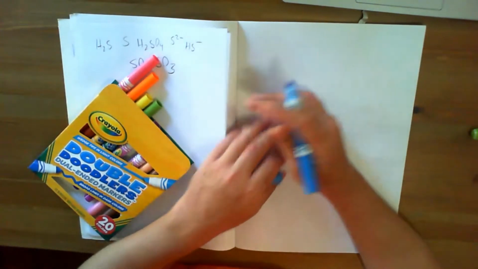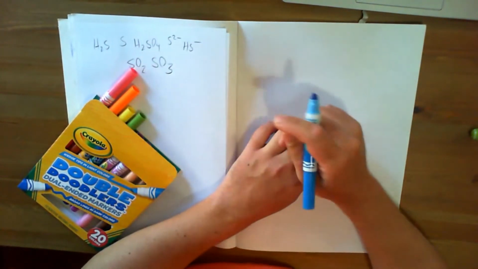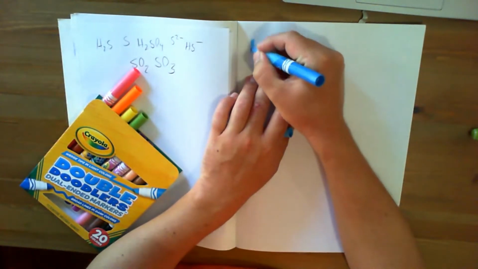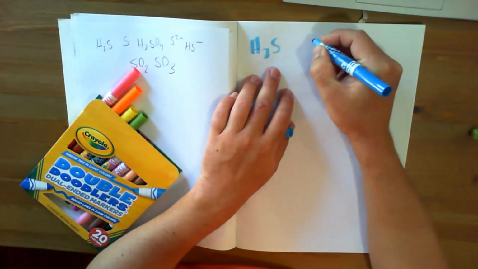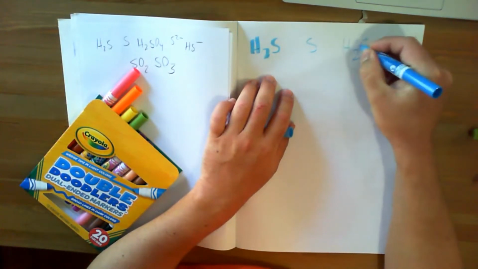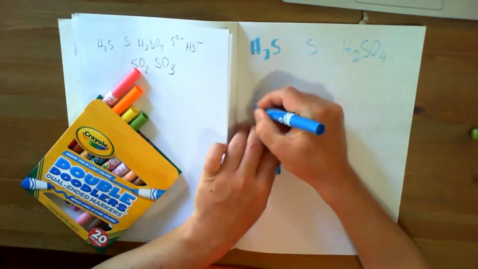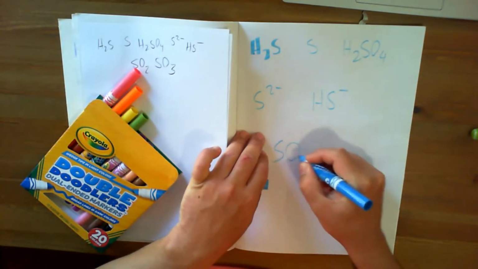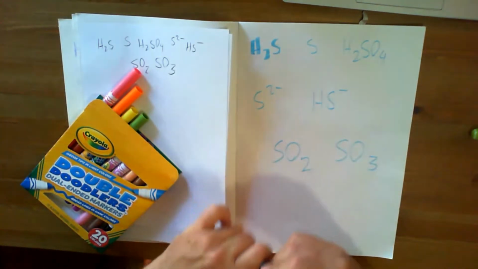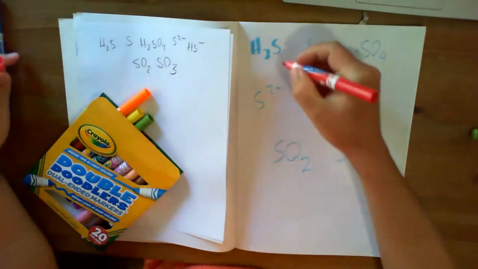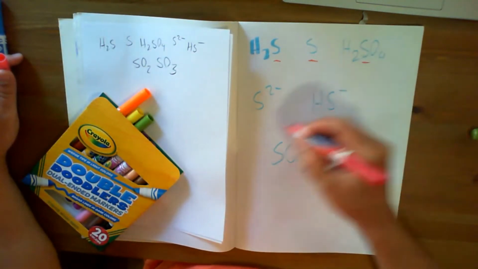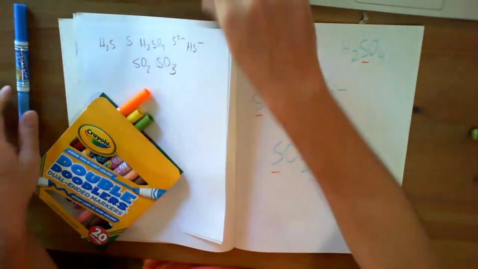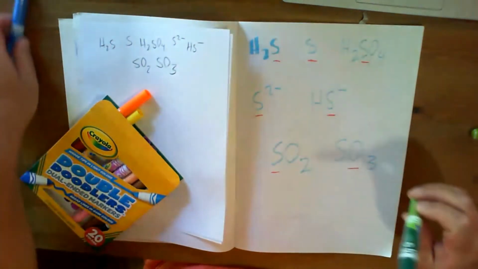So you've got to be able to get the oxidation states of the same element in several different forms. Today we're looking at sulfur. So we've got H2S, S, H2SO4, S2 minus, HS minus, SO2 and SO3. And in each of these cases, we want to get the reduction oxidation or the redox number of sulfur. So we've got to follow the rules, and if you follow the rules every time, you'll always get it right. So let's take a look.